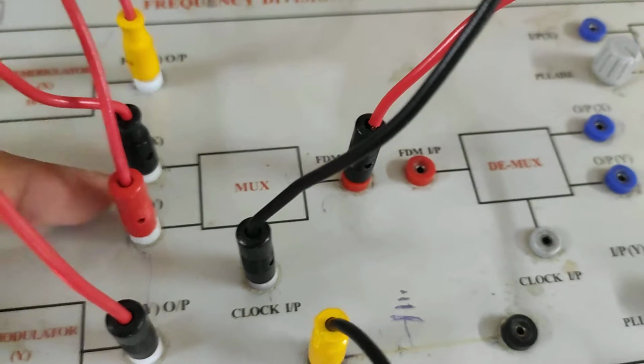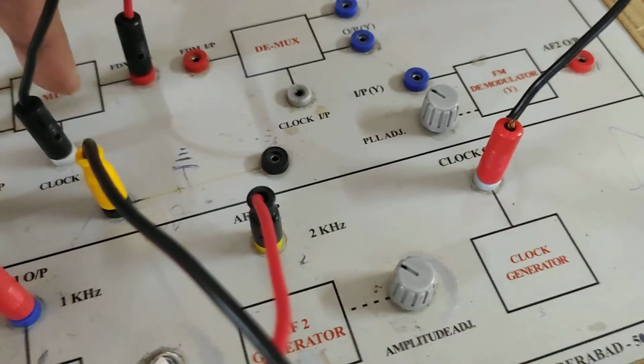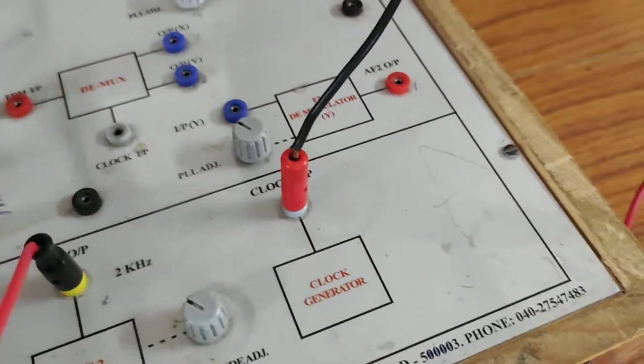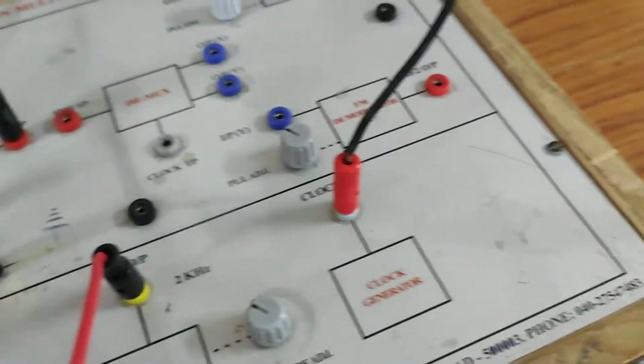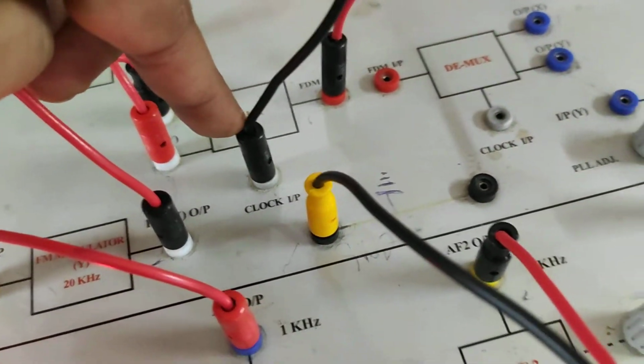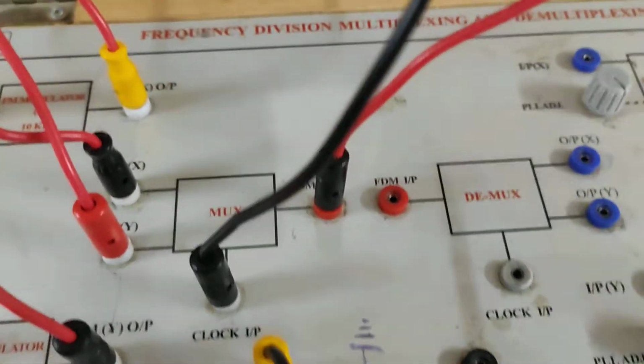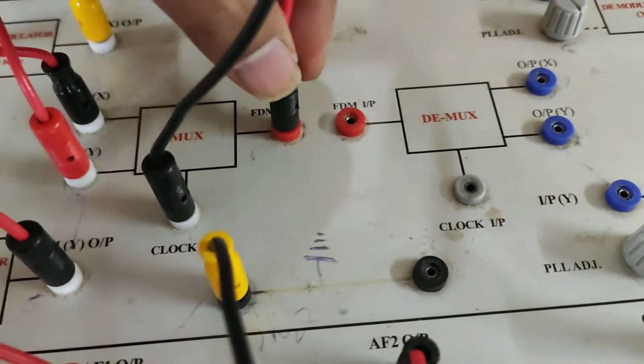These two are supplied as input to the multiplexer, and any one of them is going to be selected as output. That is possible with the clock pulse. For every one clock pulse, one input is going to be selected. Here the clock pulse acts as the selection line. And then here you are getting the FDM.